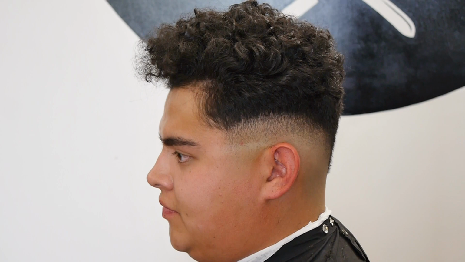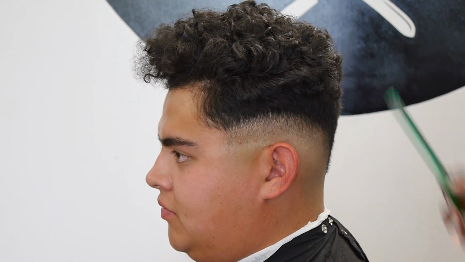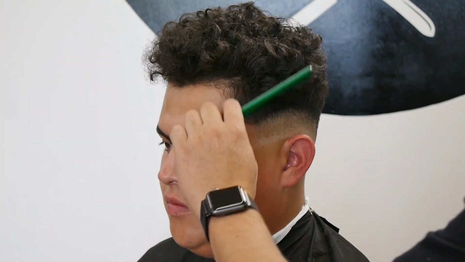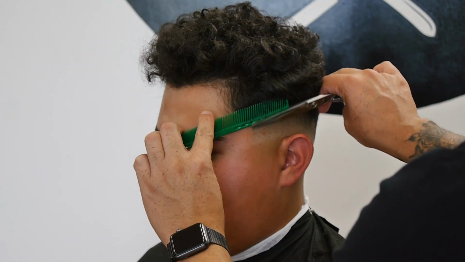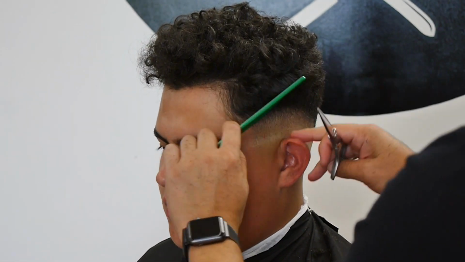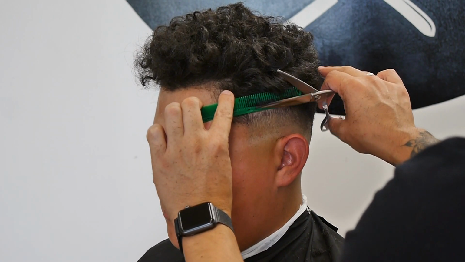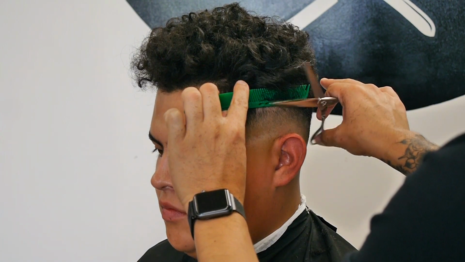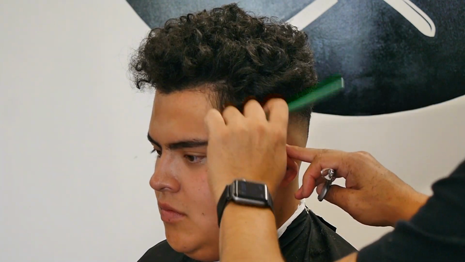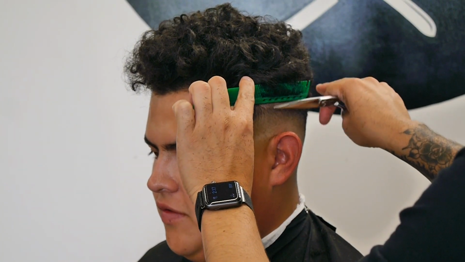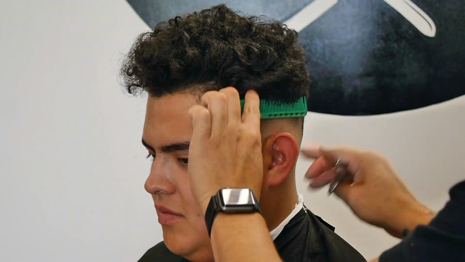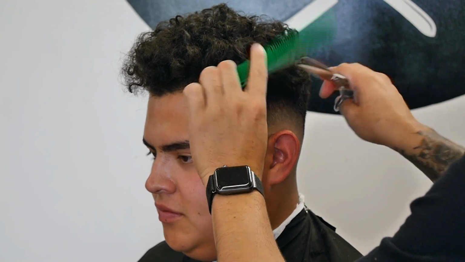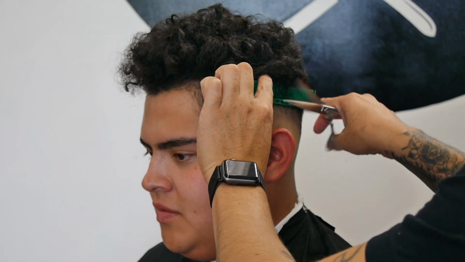Next thing I'm going to do is grab some shears, do a little shear work here, and blend into the top slightly. Just going to lightly hit it to blend into just that little section right there, right above the parietal ridge area. What this is going to do is create more of a softer blend and also allow us to control that weight that we want to create for the high contrast. Just creates more of a feathered look, which I really like.